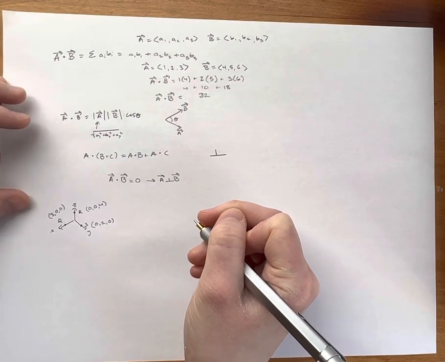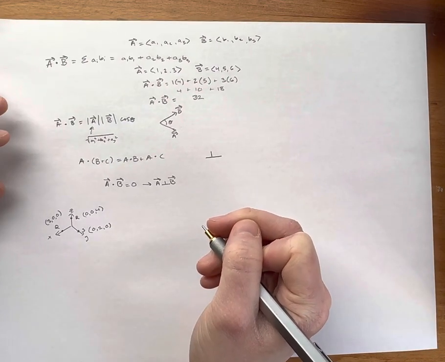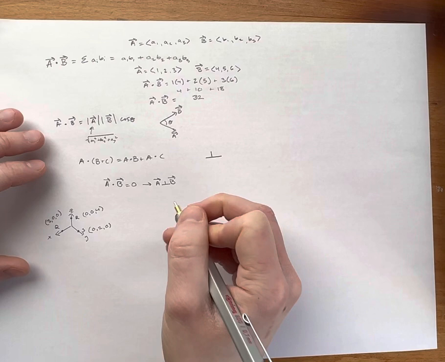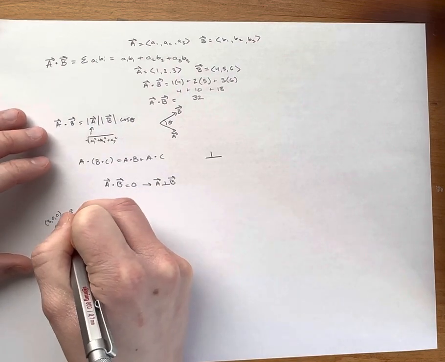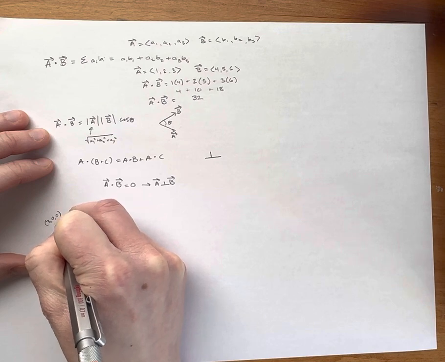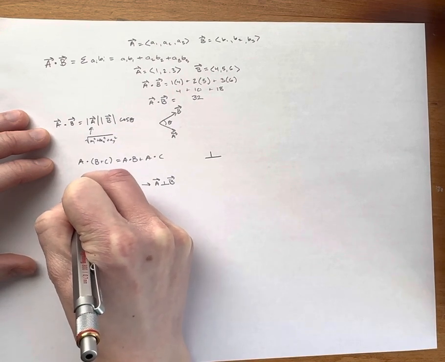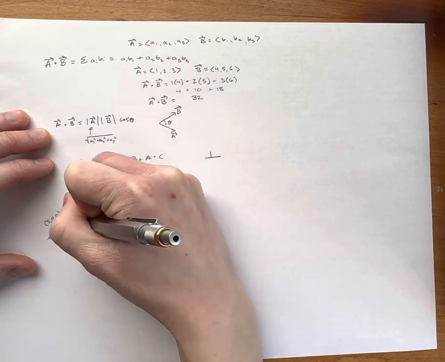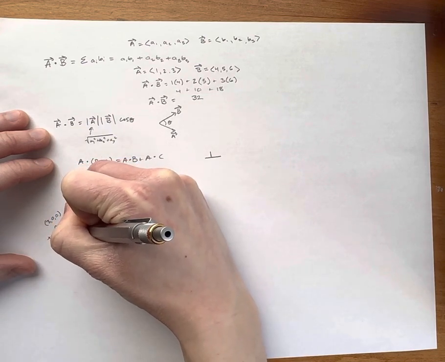Okay, so say we can do that, and we can turn this into vectors. So we're going to have RQ, and we're going to have RS.